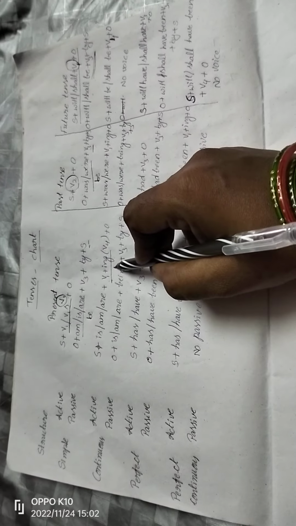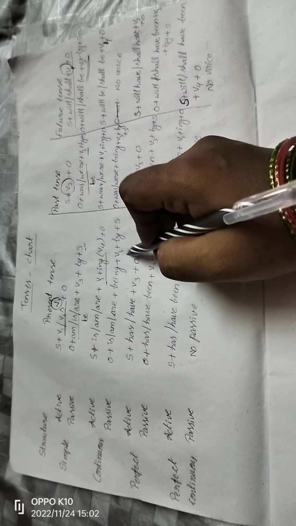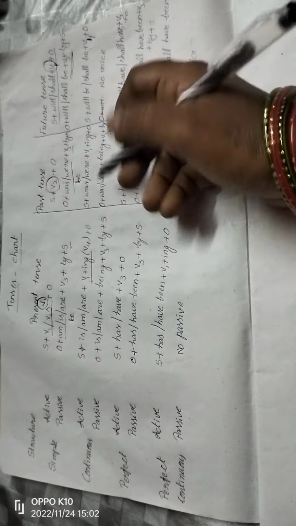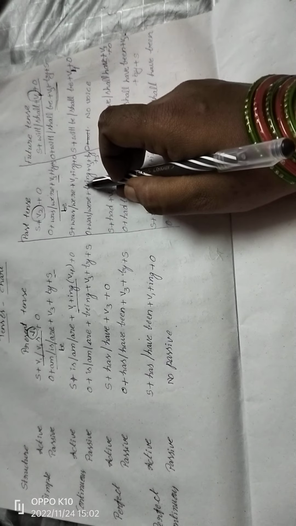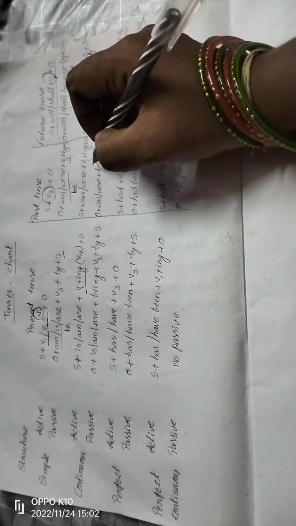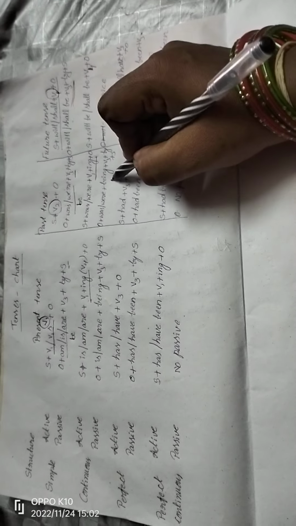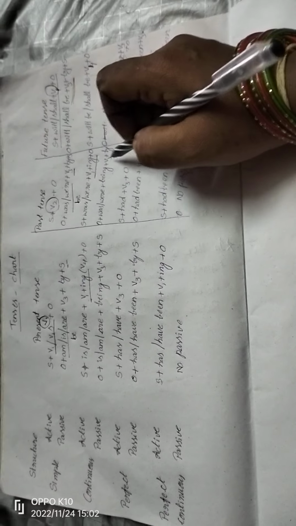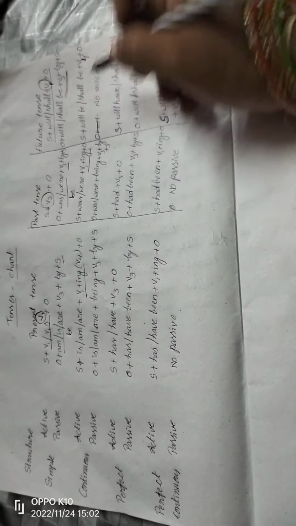Here in the place of V4 we can write being plus V3 plus by plus subject. Next, subject plus was or were plus V4 plus object. Object plus was or were plus V4. In the place of V4 we can write being plus V3 plus by plus subject.